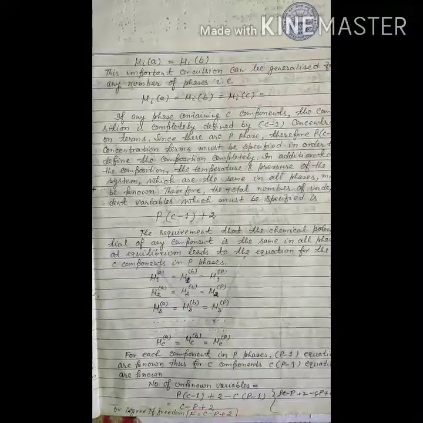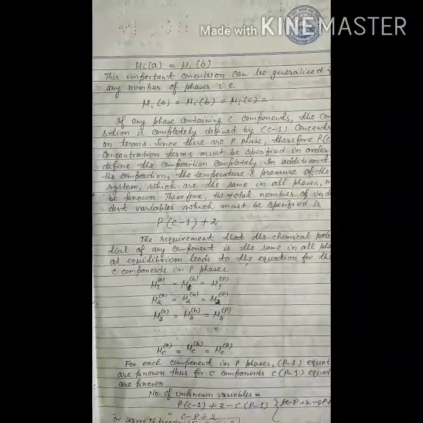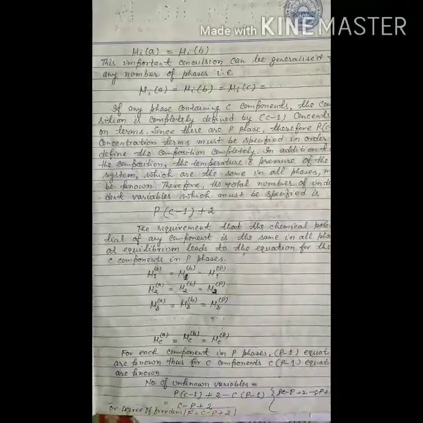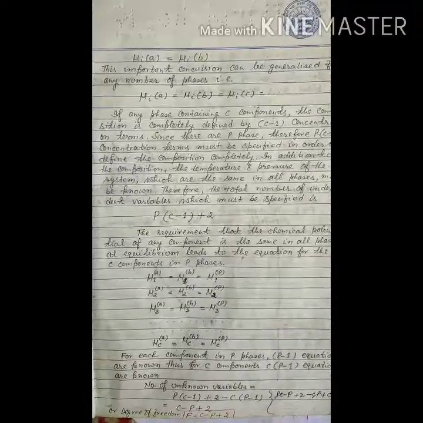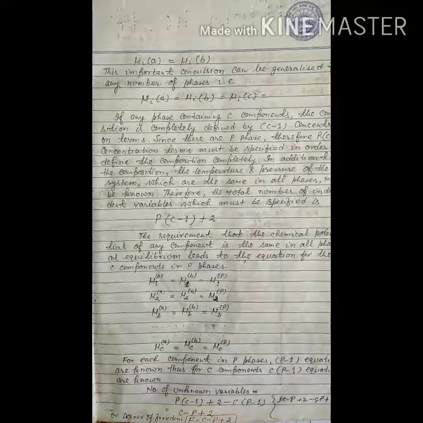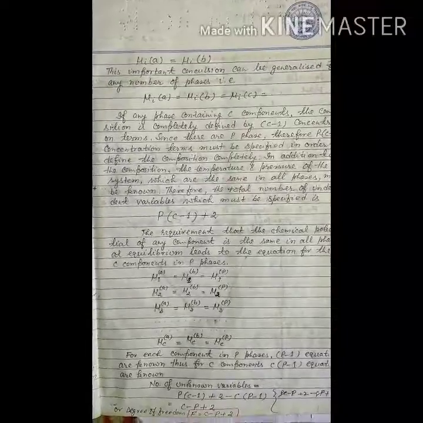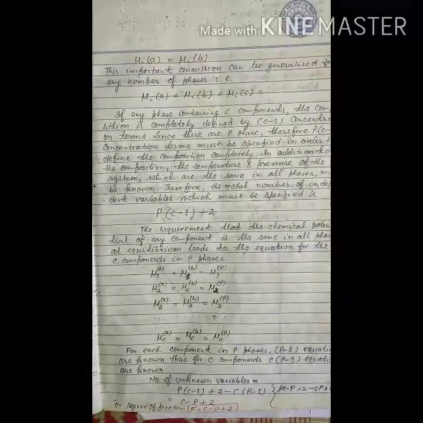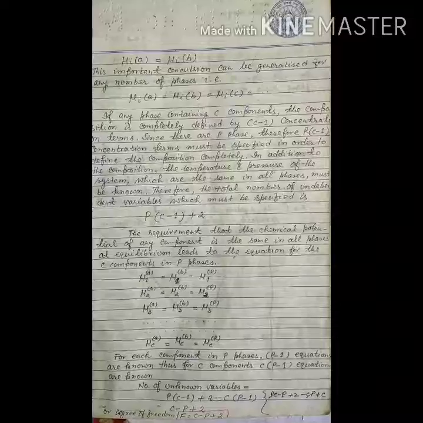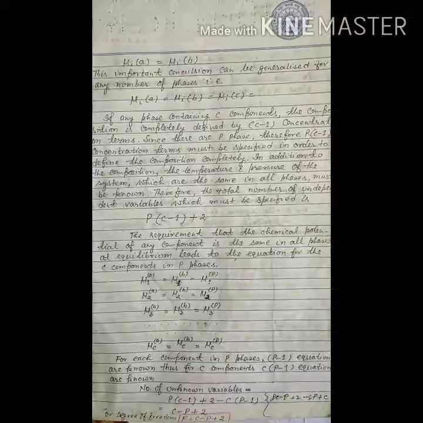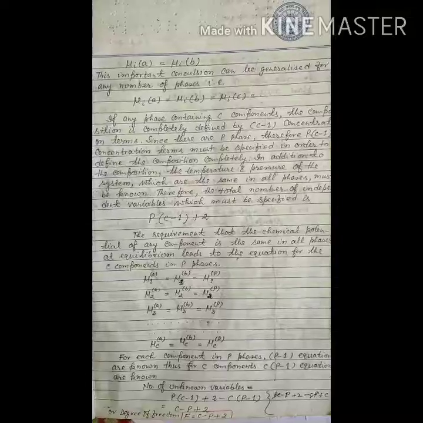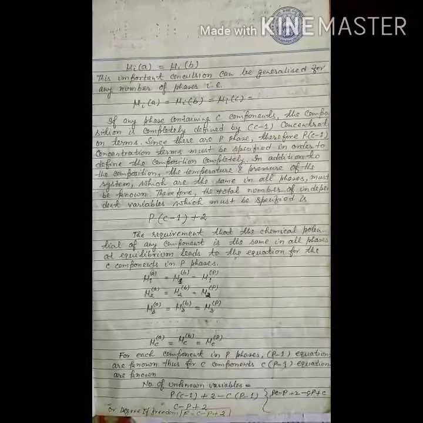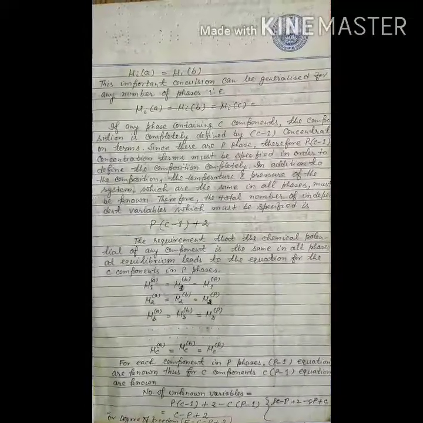Therefore, chemical potential mu1 in phase A equals chemical potential mu1 in phase B equals chemical potential mu1 in phase P, and so on, up to chemical potential mu C in phase A equals chemical potential mu C in phase B equals chemical potential mu C in phase P, for each component in P phases.